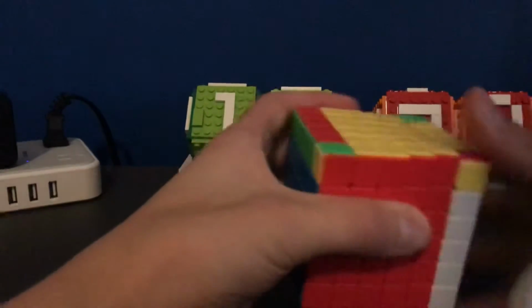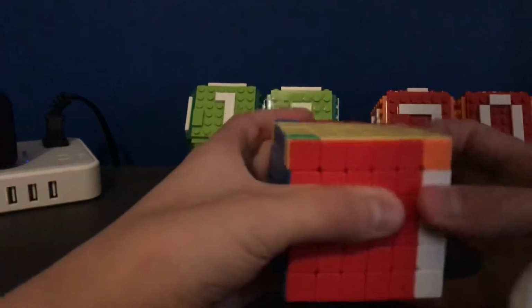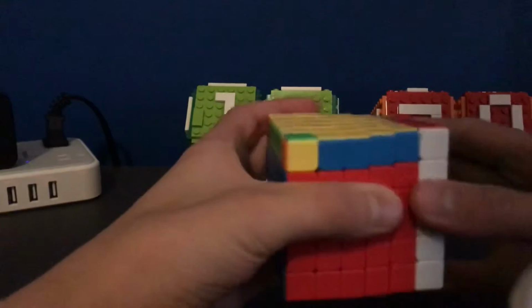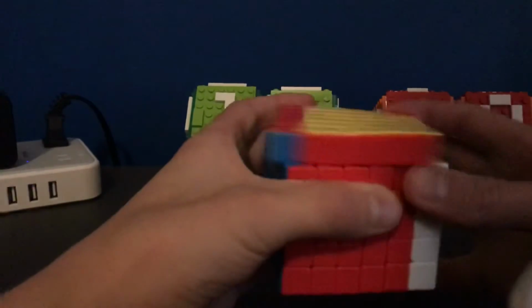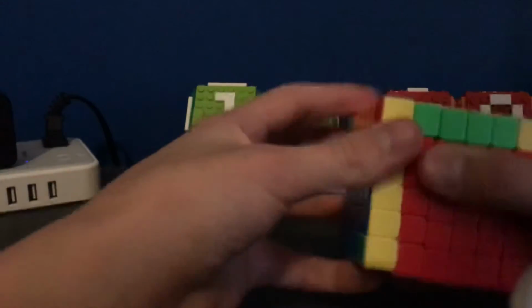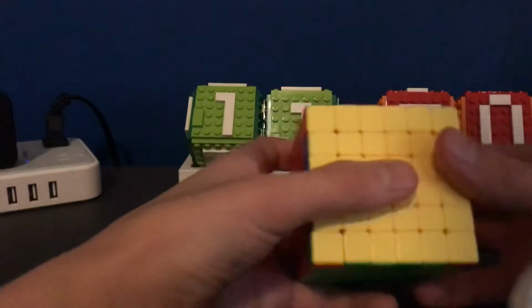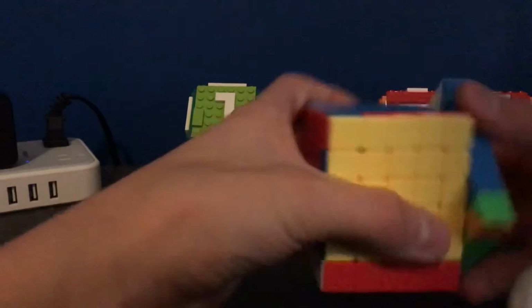I just want to explain that case to you. So just solve it however you'd like. I really don't care. If you guys don't know how to solve a 3x3, go check that out as well. So now it's time to solve the last layer. You want to just solve these remaining edge pieces.